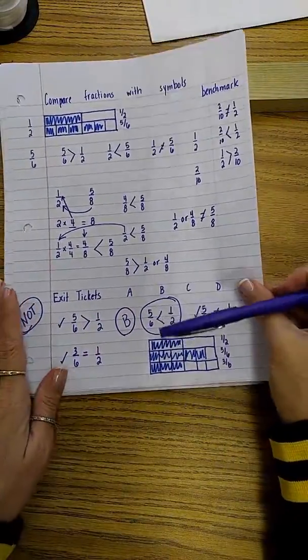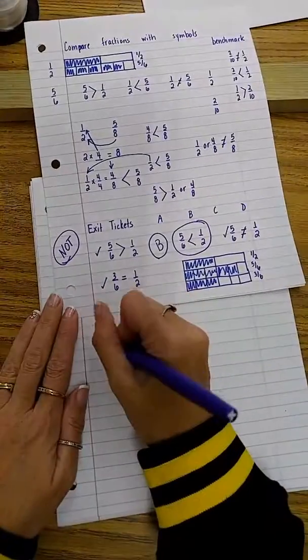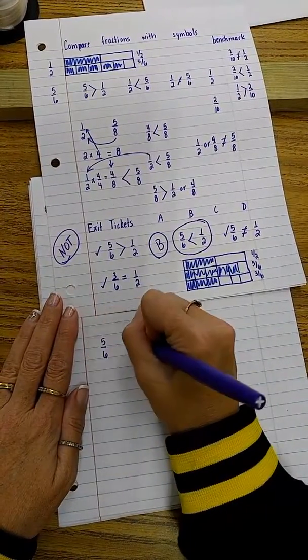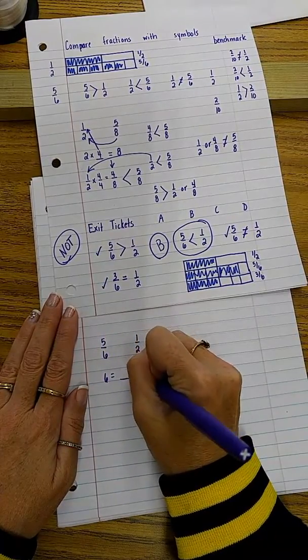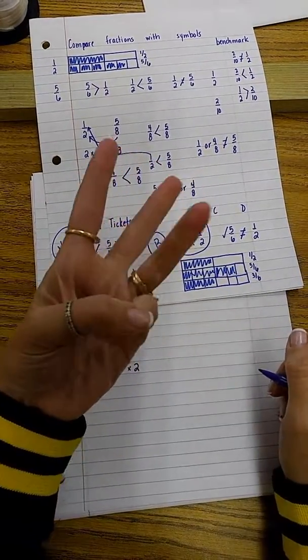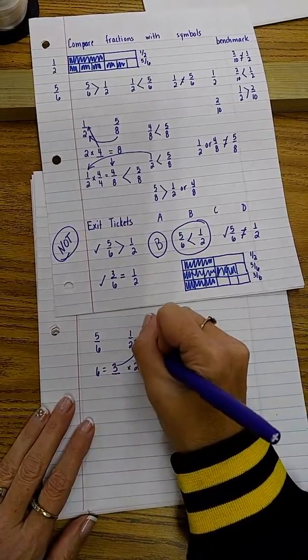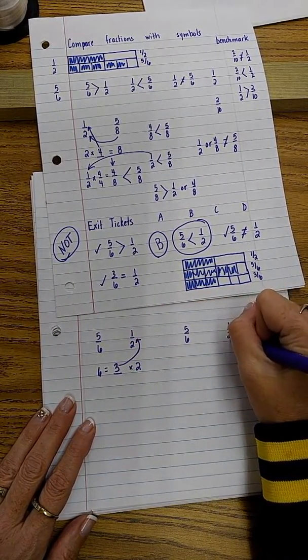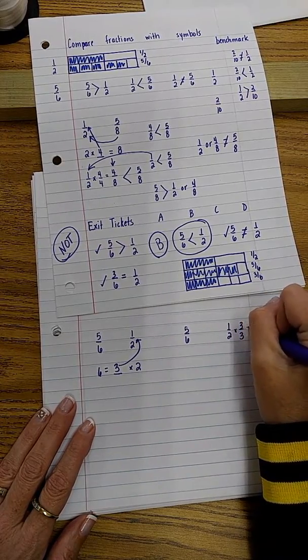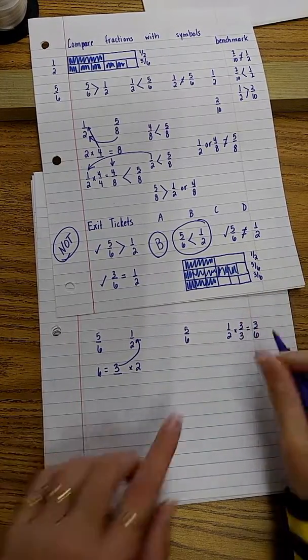You could also go to using common denominators. 5/6, 1/2. 6 equals blank times 2. That's 3. 2, 4, 6. Multiply this times 3. 1/2 times 3 over 3 equals 3/6.